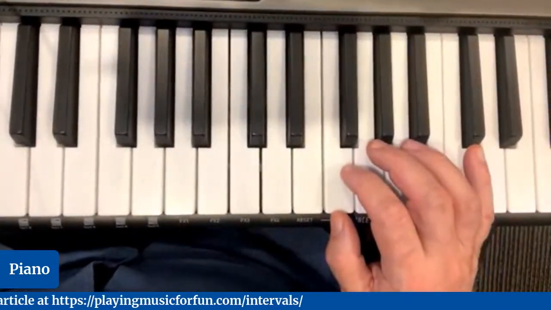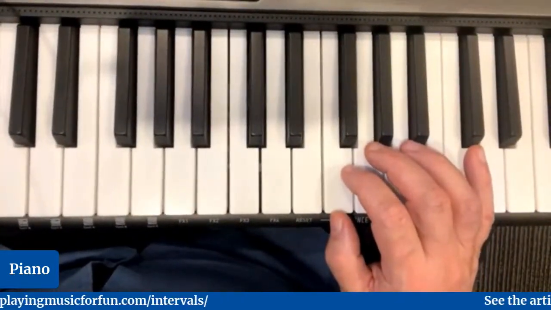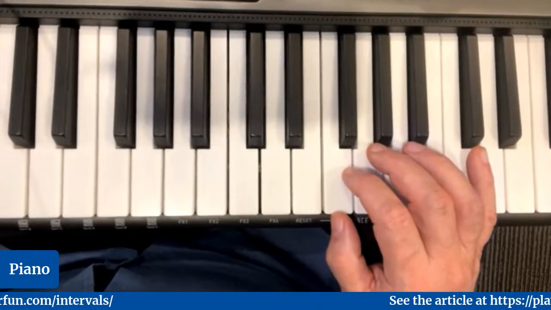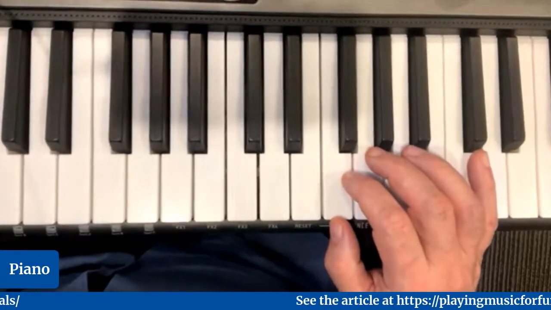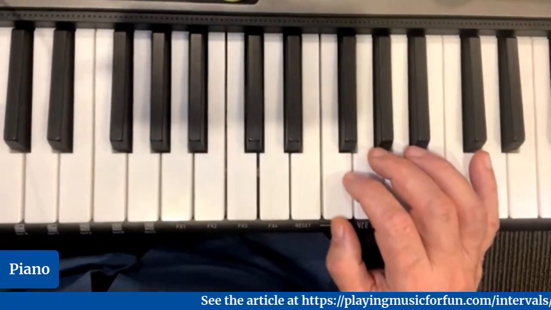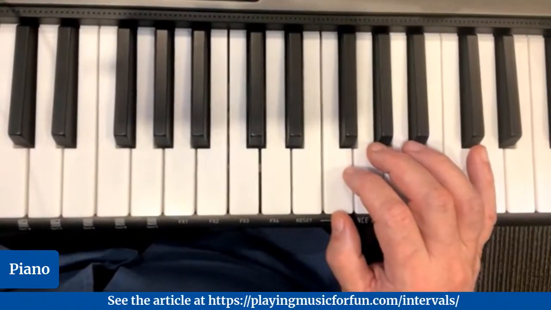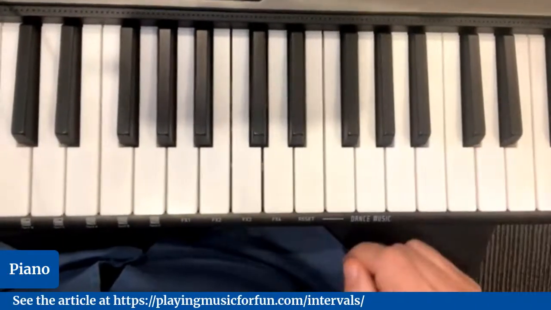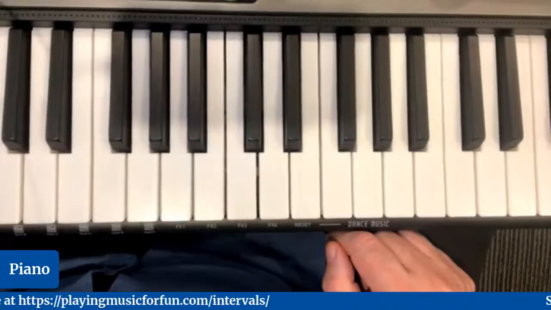If you're playing on a guitar, you'll need to learn how to play the 2 and 3 notes with strings, or ukulele, mandolin, whatever it is. The ideas are the same. The mechanics are a little bit different.